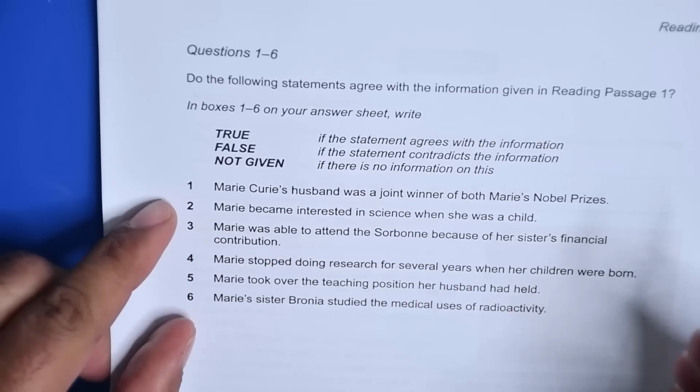Alright, the question type which I'm going to solve right now is a very popular question type, and it is true, false, not given. So I'm going to tell you how to deal with true, false, not given in the academic IELTS reading section: how to read the questions, what you need to consider, and what are the words that make all the difference. All these things I'm going to tell you in this video. So without any further delay, let's take a start.